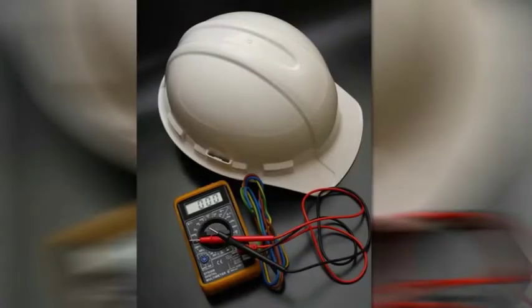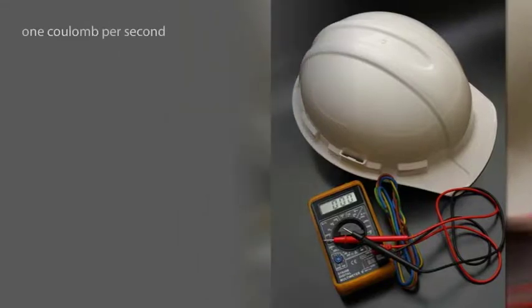The technical term for the unit of measure for electrical current is coulombs per second. Unless you are an electrician, you have probably never heard the word coulomb. Electricians refer to a current flow of 1 coulomb per second as simply 1 ampere or 1 amp. 1 ampere is the movement of approximately 6.28 billion billion electrons per second.